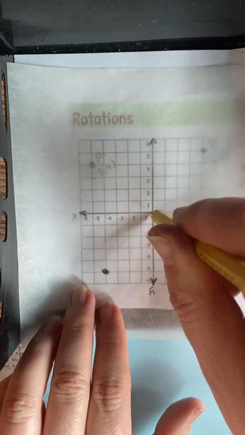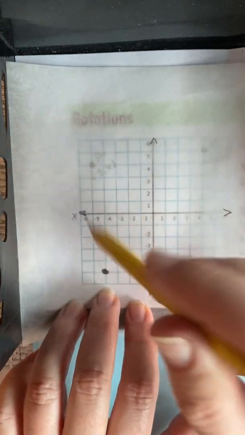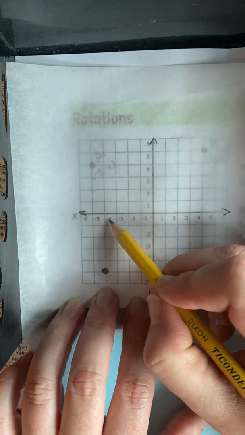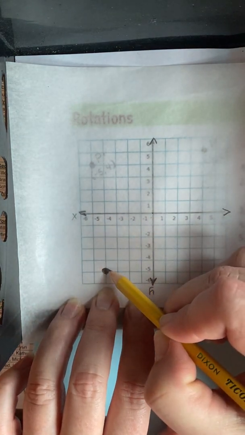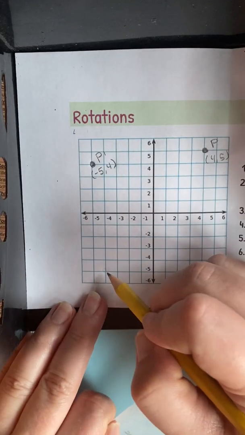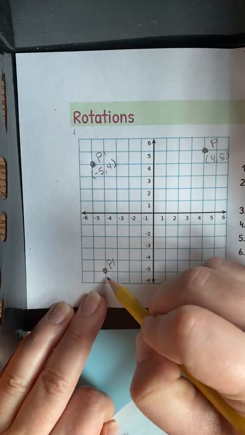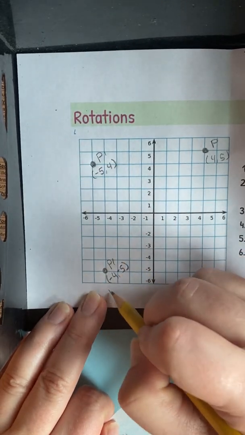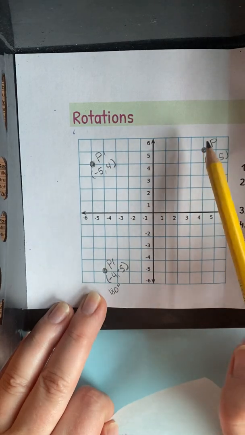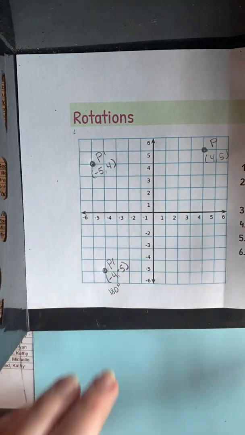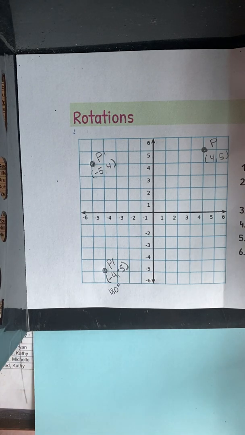Make sure you line up the ends of your axes and drop it down. Now where did it land? P prime is now at 180 degrees. We're at (-4, -5). So let's go ahead and mark that. So P prime is now at (-4, -5). And that's after a 180-degree rotation. So check it out. It goes from here and makes a straight line all the way down. And now we're going to do the same thing for a 270-degree rotation.